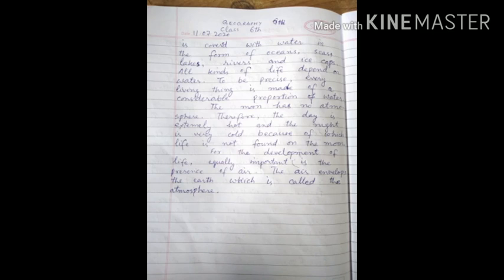The moon has no atmosphere. Therefore, the day is extremely hot and the night is very cold, because of which life is not found on the moon. For the development of life, equally important is the presence of air. The air envelopes the earth, which is called the atmosphere.